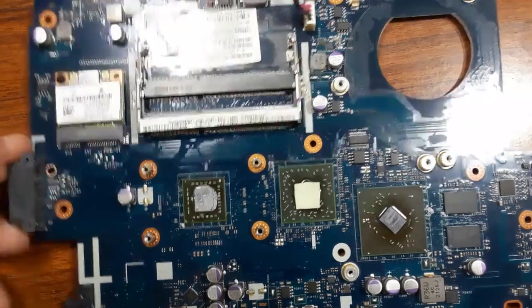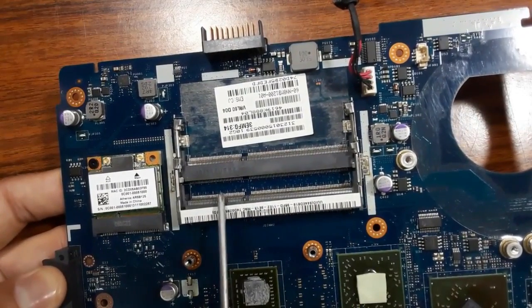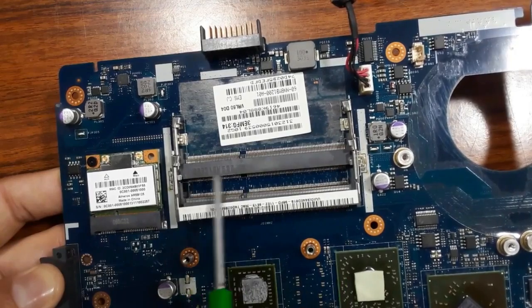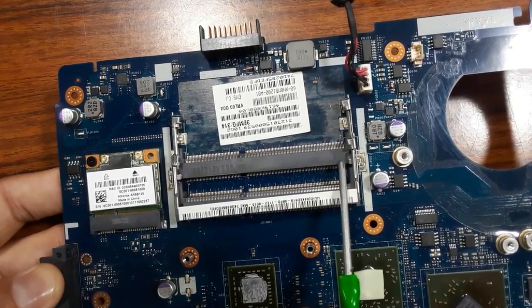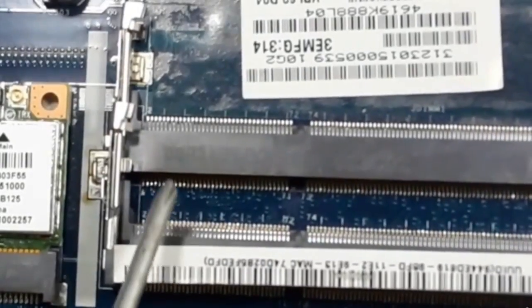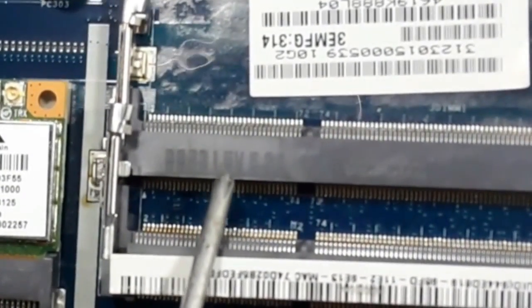Okay, so here, as you can see, these are the RAM slots. So the kind of this RAM is DDR3. Why DDR3? We have here DDR3, as you can see, 1.5 volt.